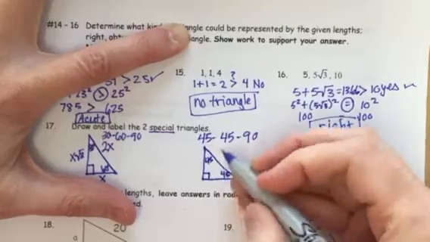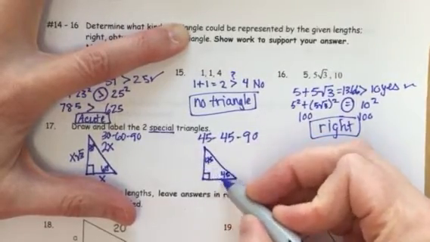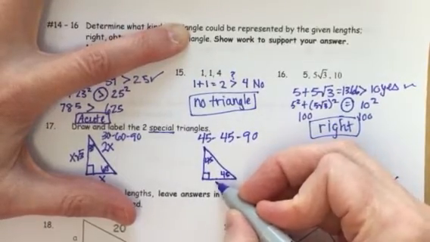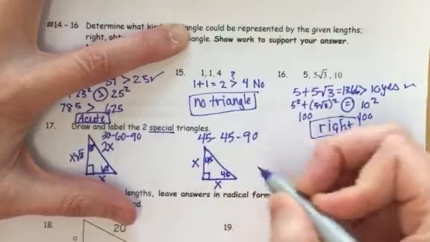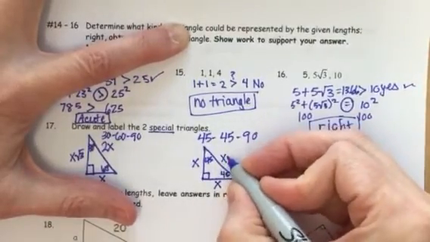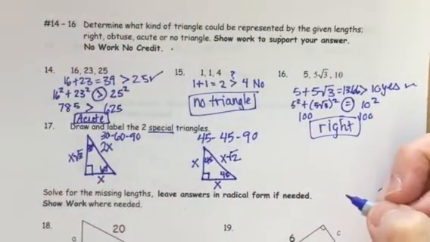Because this is an isosceles triangle, it has congruent base angles, so these two sides are congruent. They're called legs in this case. The legs are congruent. So if we call each leg x, then we can find the length of the hypotenuse by taking leg times root 2. So this is one way we could draw and label the two special right triangles.